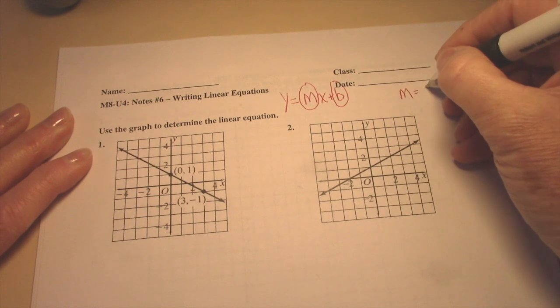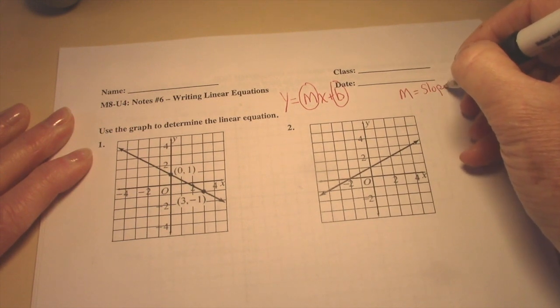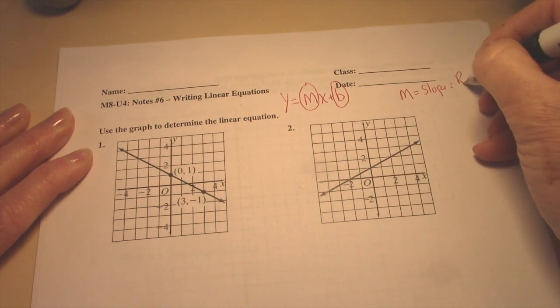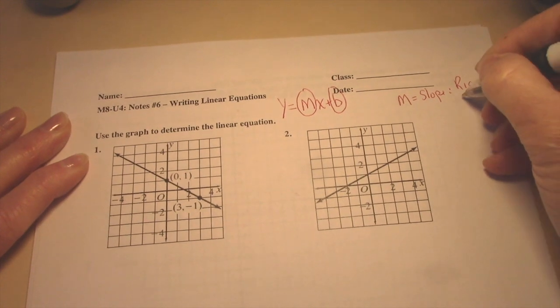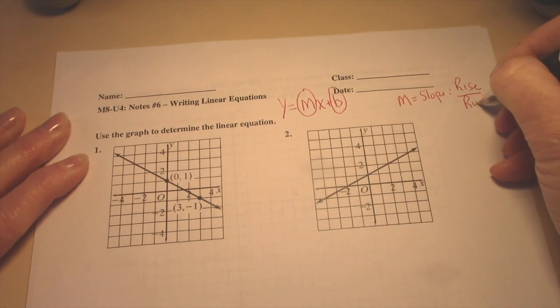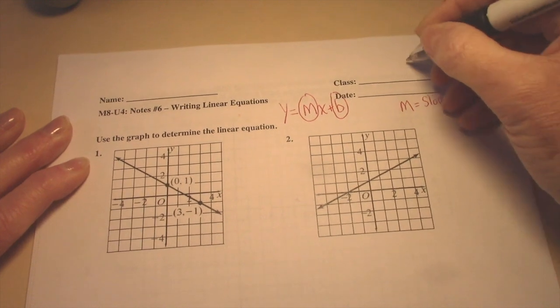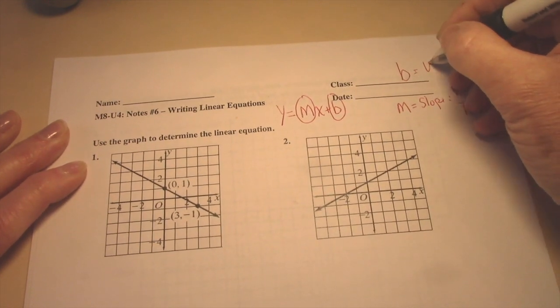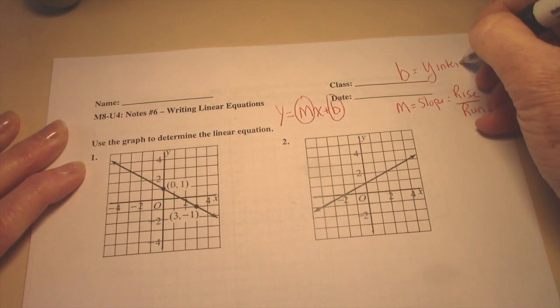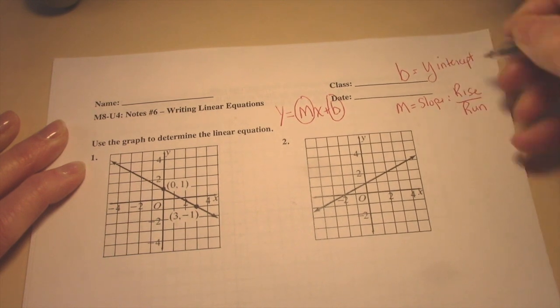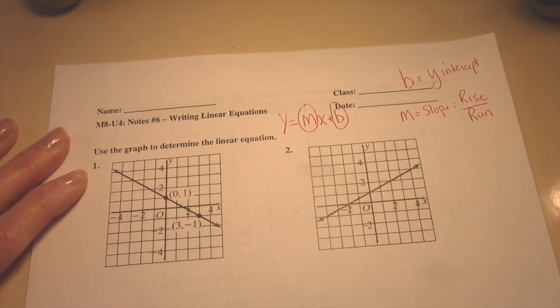Remember, m stands for the slope, which is the rise over the run. And the b is the y-intercept. Okay, again, what's y-intercept? Where the line crosses the y-axis.